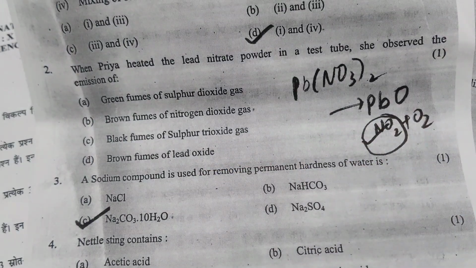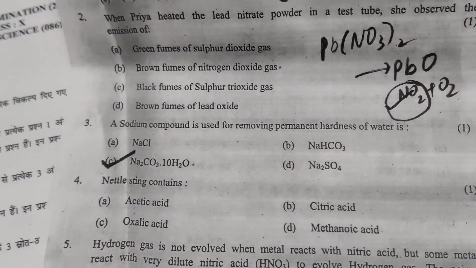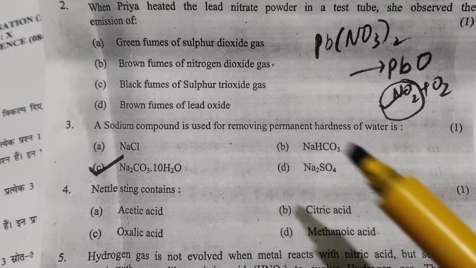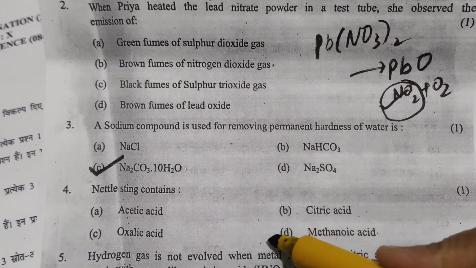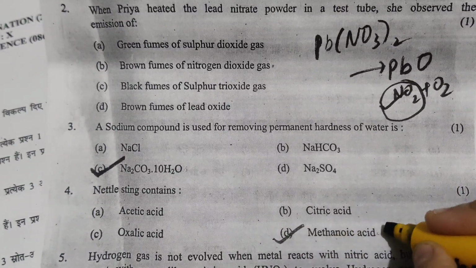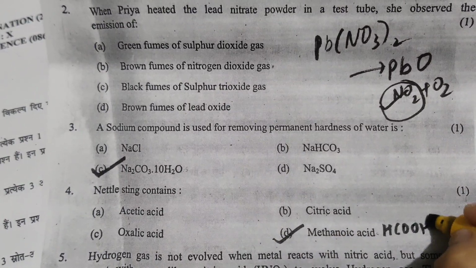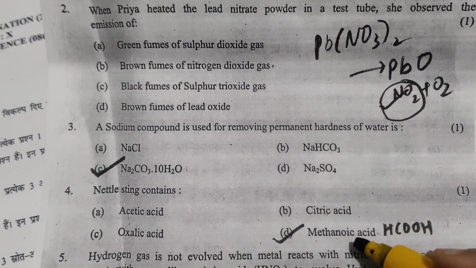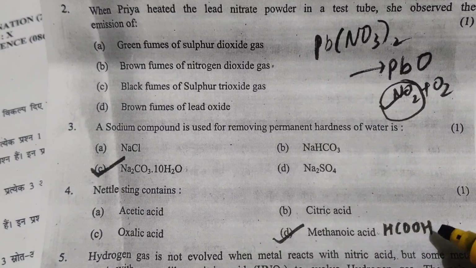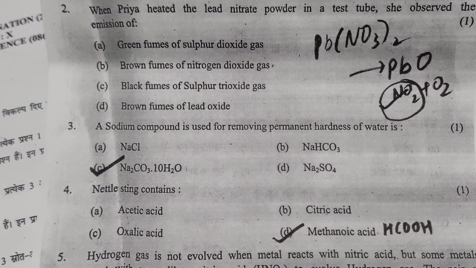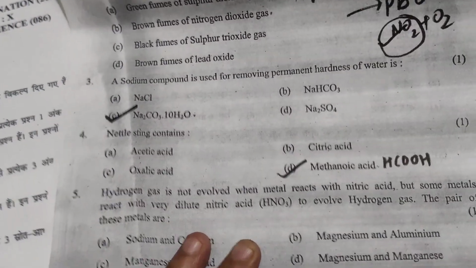This question can be framed in any way where the statement is about the use of NaCl or bicarbonate or the sulfate. Now next, again from acid, base and salt: nettle sting contains methanoic acid, that is HCOOH. It can also be asked in this way. Methanoic acid or formic acid, one and the same thing. So nettle sting contains methanoic acid.